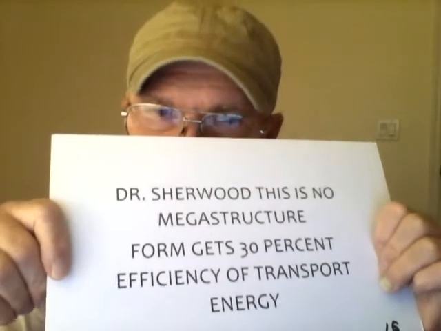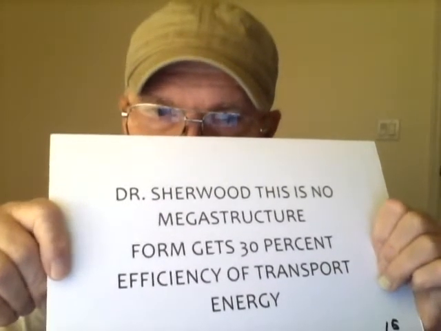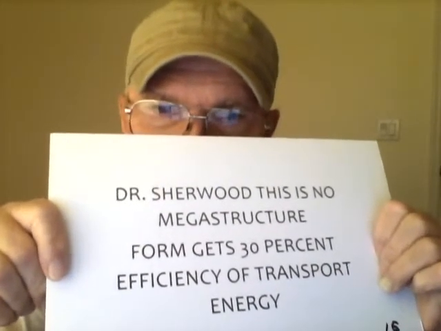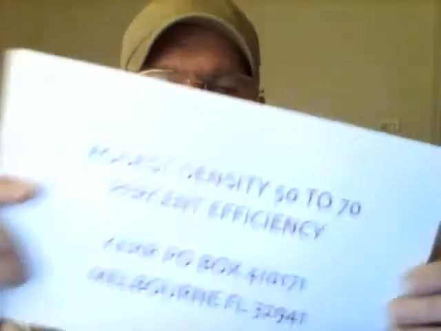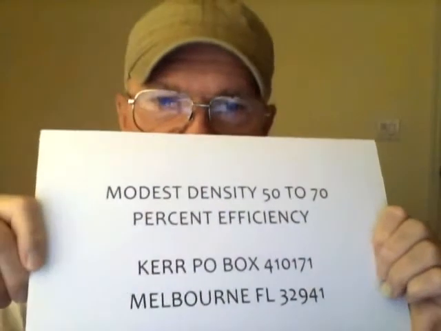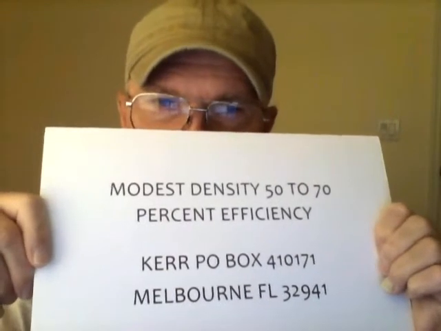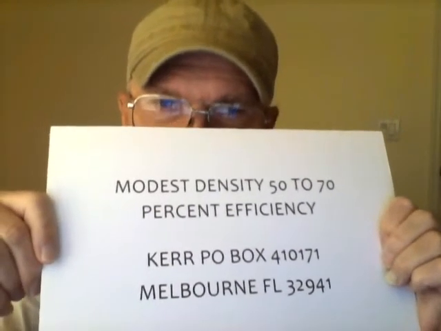Again, the form for a ring city gets 30% efficiency overall for transport energy. If you had modest density, you would have much higher efficiency rates.